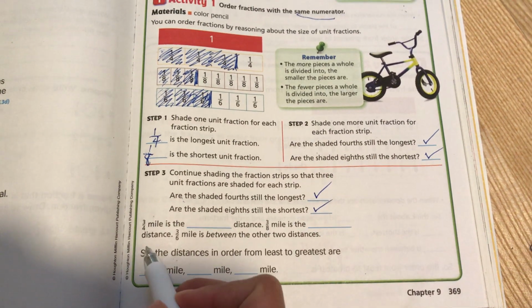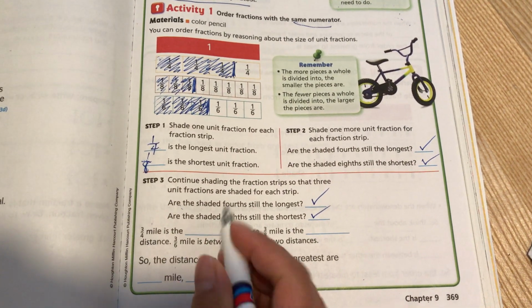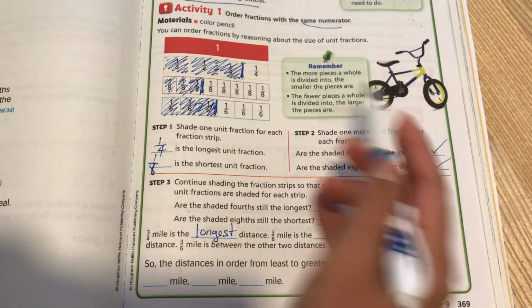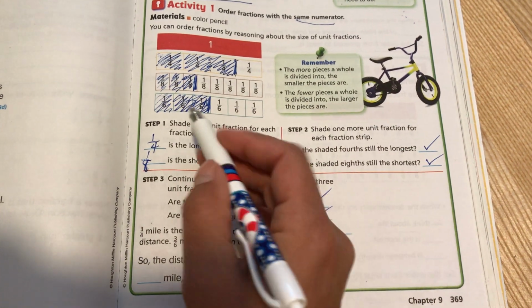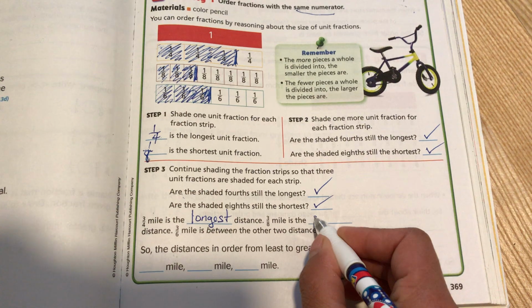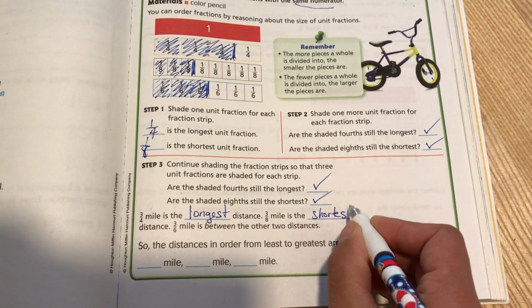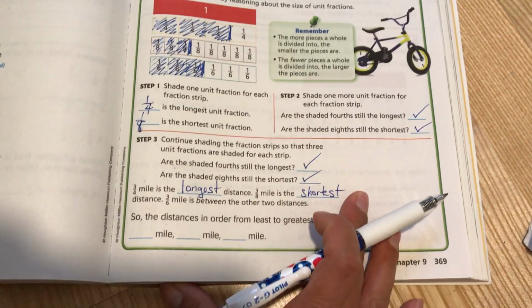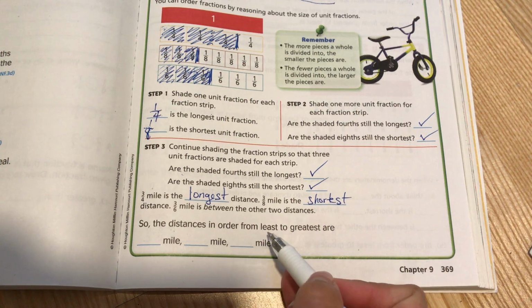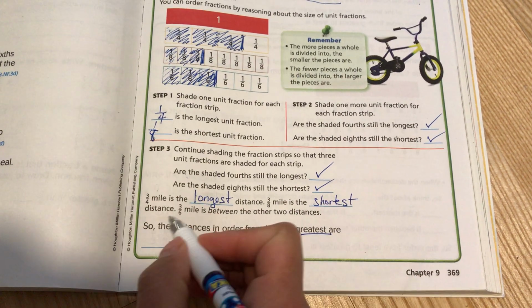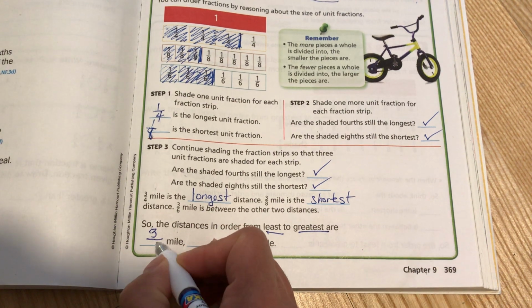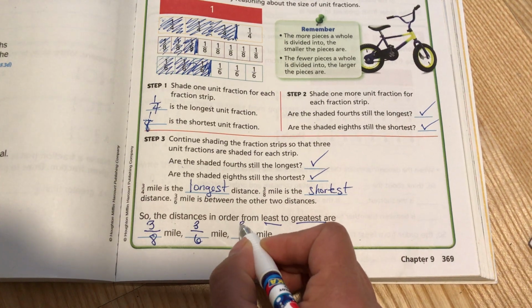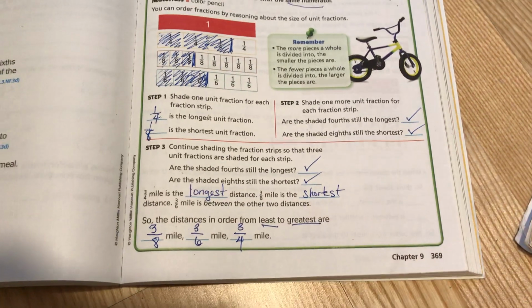Yep. So 3/4 of a mile is the longest distance, okay? It's got the longest bar here. 3/8 of a mile is the shortest distance. And then 3/6 of a mile is somewhere between the two. So the distances in order from least to greatest are going to be 3/8, that's the least, 3/6, and then 3/4. Okay?